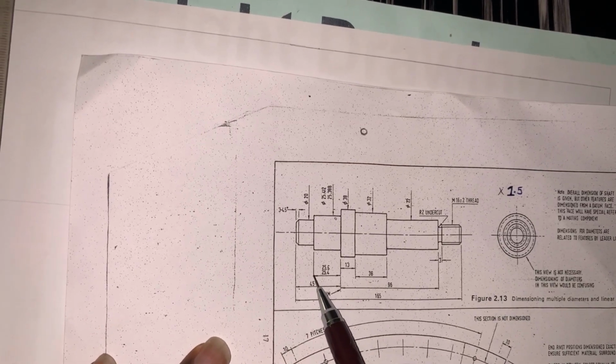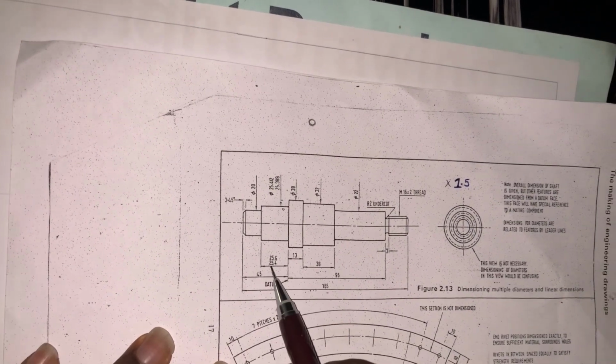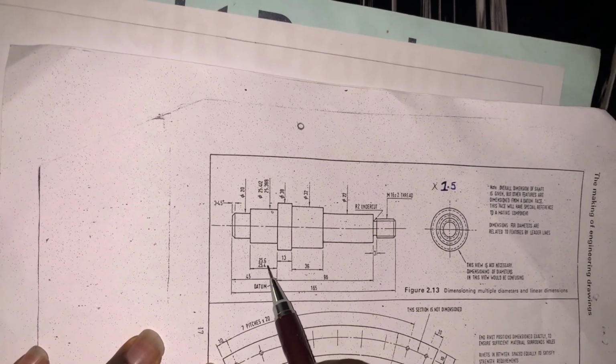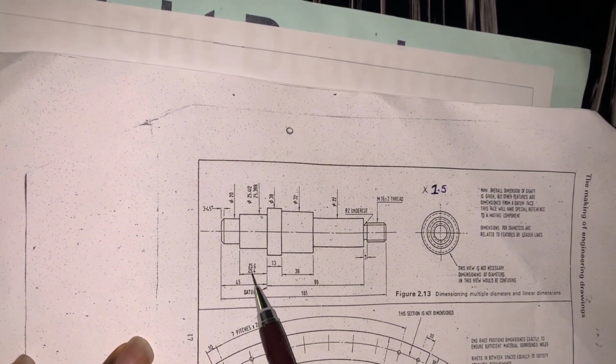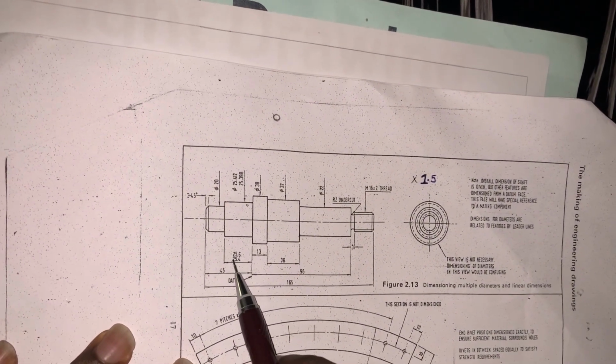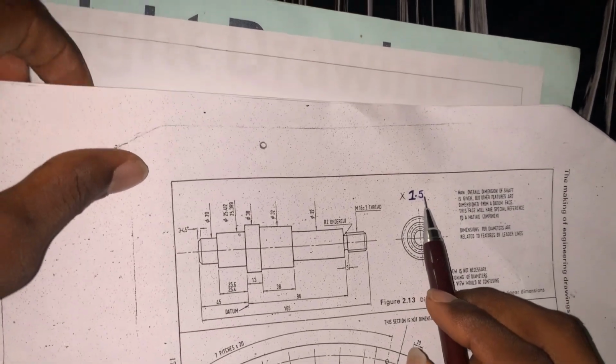We are given that this measurement now means you can use any of them. So now from this point to this point, it was given to us as 25.6 and 25.4. So we're going to use 25.6. Don't forget multiplying by 1.5.